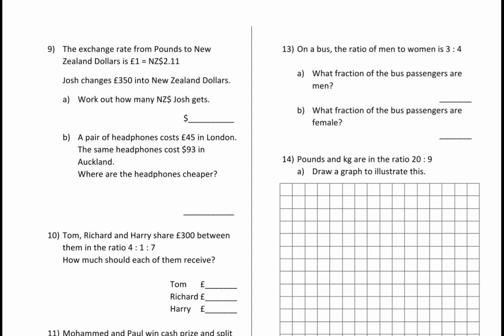Hi guys, welcome back. We're going to go through page 2 of the ratio 1:8 shadow test now. So question 9, we've got a currency conversion question here. It gives the exchange rate from pounds to New Zealand dollars.